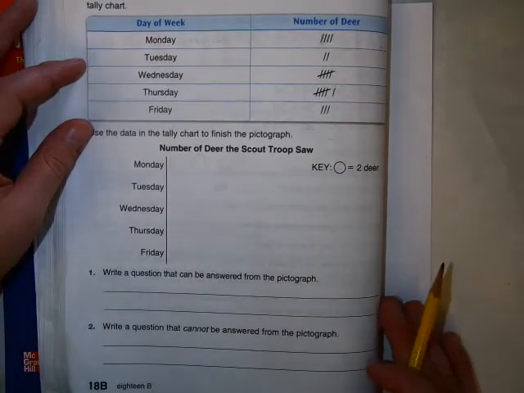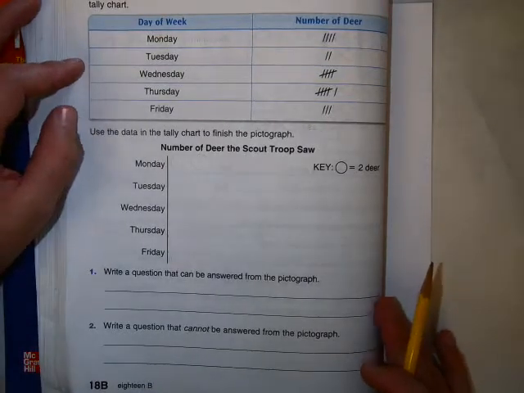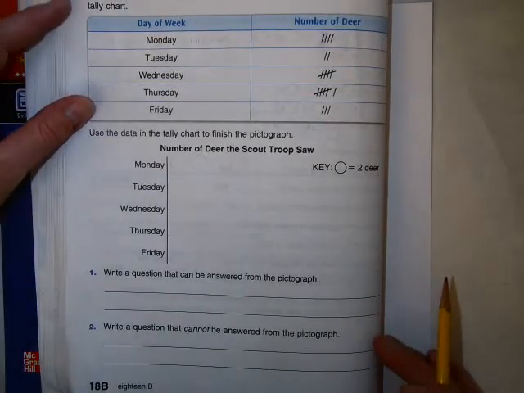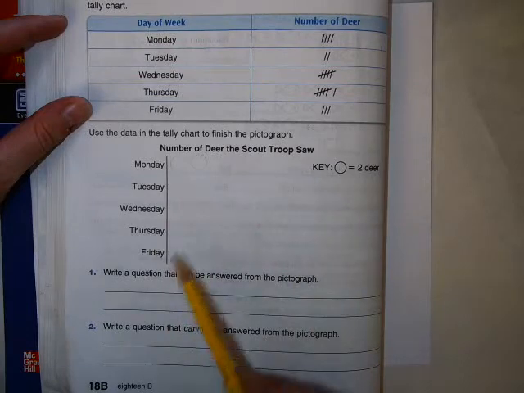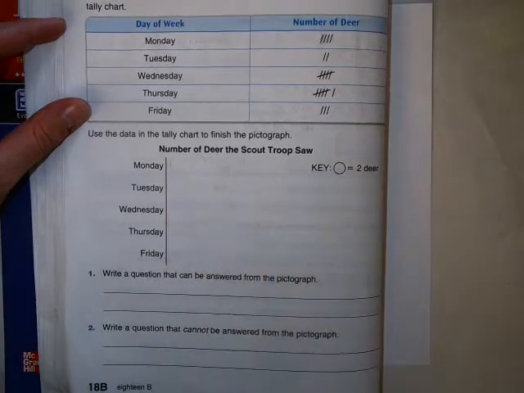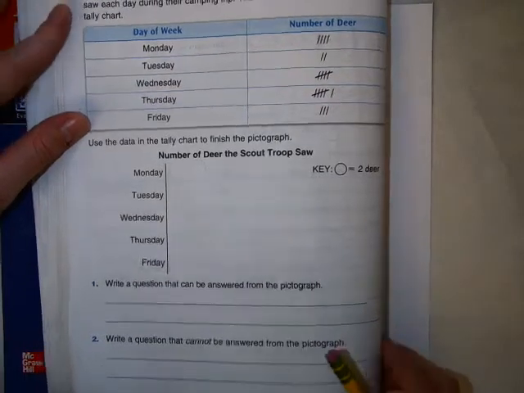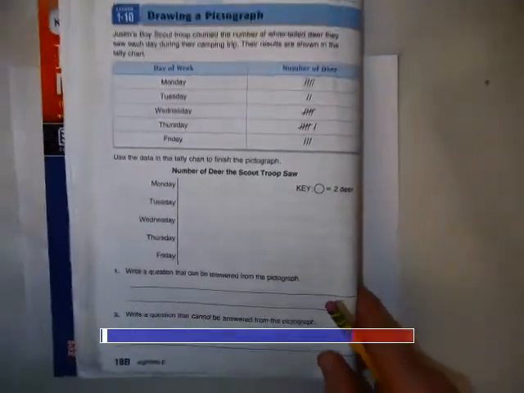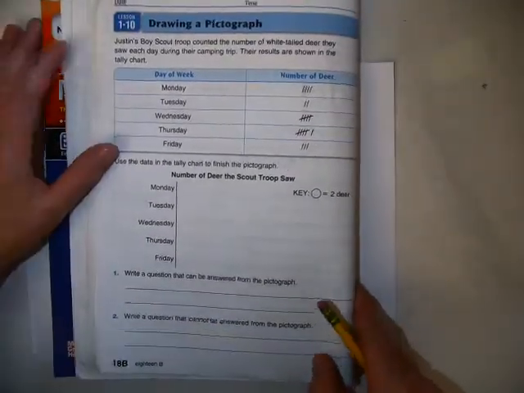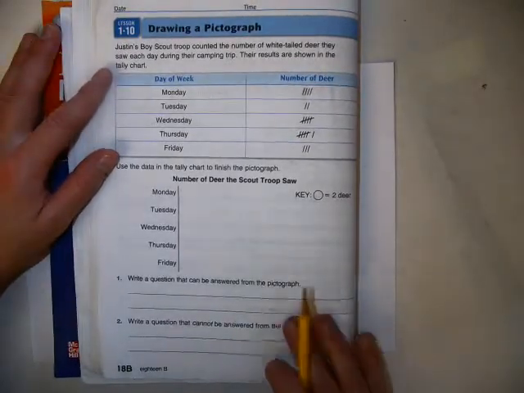How many times a day did they see deer? Or, what did the Boy Scouts have for breakfast? Those things are not on that tally chart or that pictograph. Okay, so that's what I'd like you to work on. And this is lesson 110, 18B, drawing a pictograph.